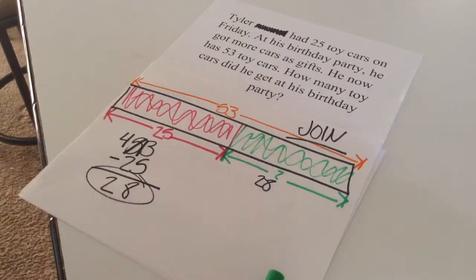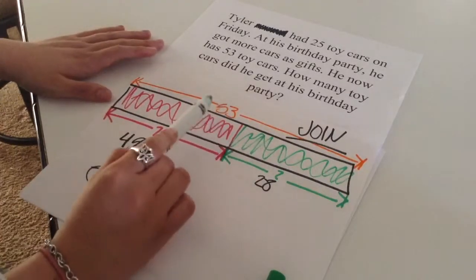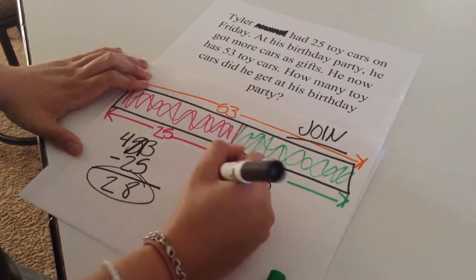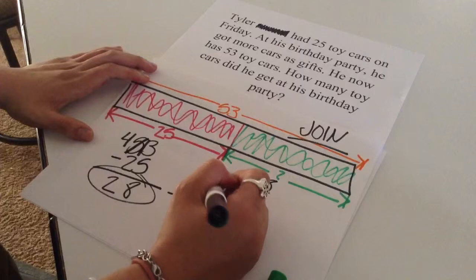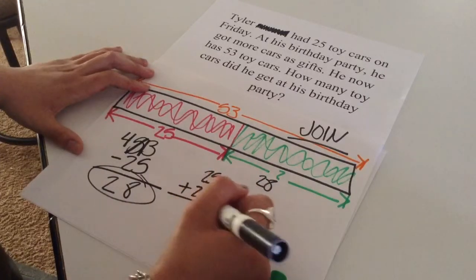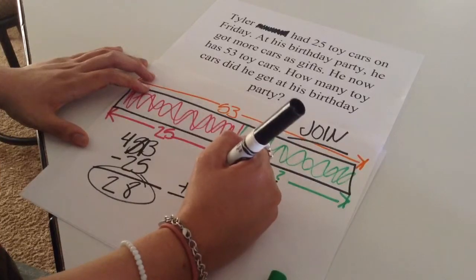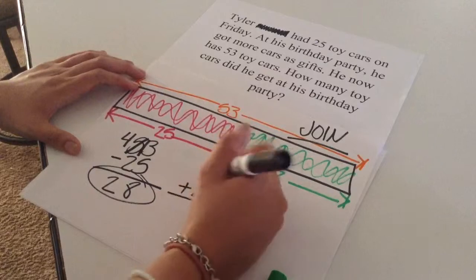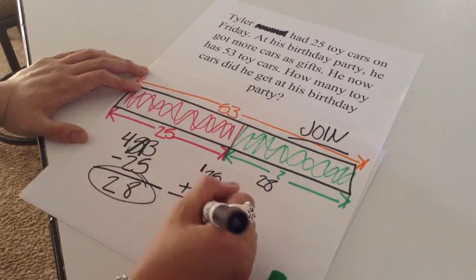A good thing about this is that we can check this and make sure that if we added these two together, we would get this number right here. So we're going to do that. We're going to do 25 plus 28 equals. 5 plus 8 is 13. We're going to regroup our 1 up here. 2 plus 2 is 4, plus 1 is 5. So that gives us 53.